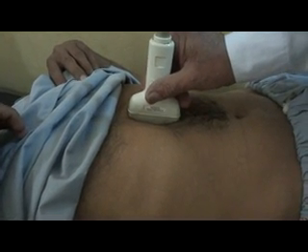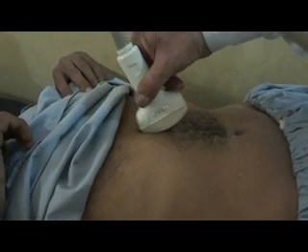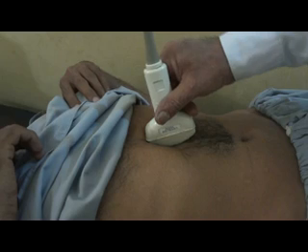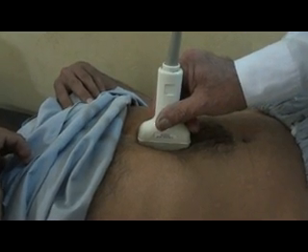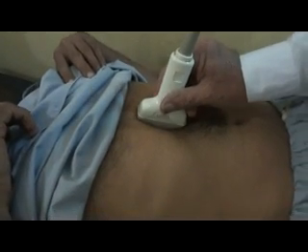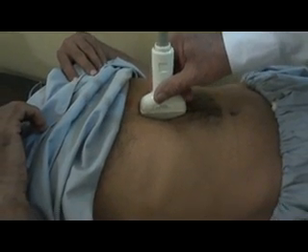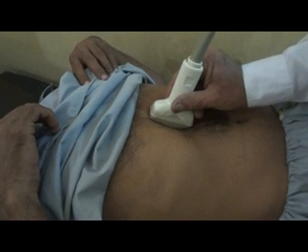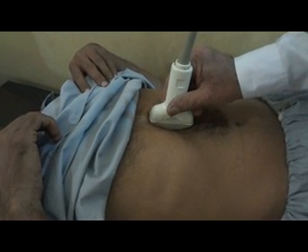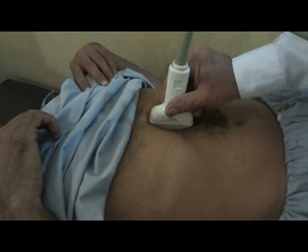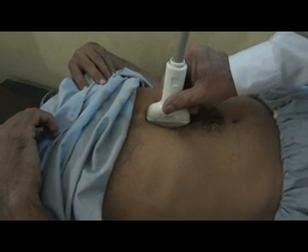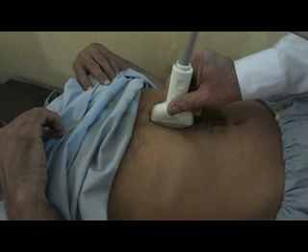So we are talking about the tail of the pancreas. Remember, it ends very close to the left kidney. For that, just now see the scanning plan. At times you will get it very easily, but at times you have to wait and maneuver the probe in a way that you can get your desired view.